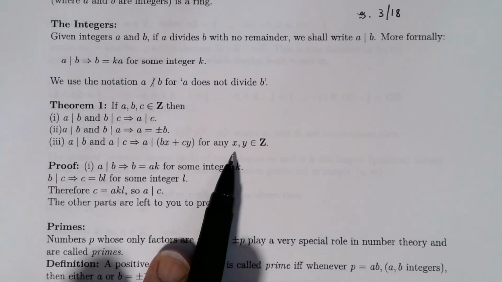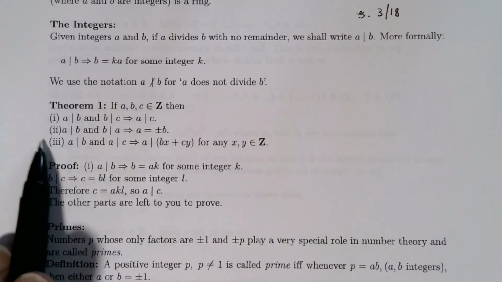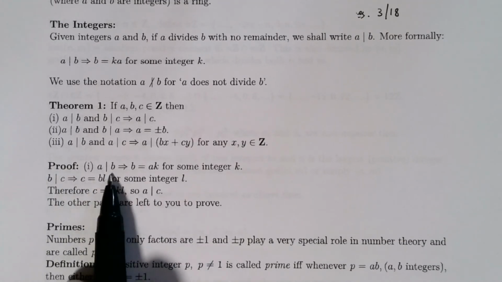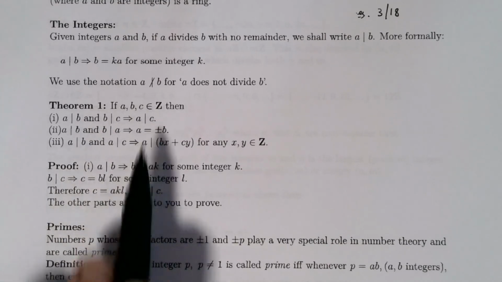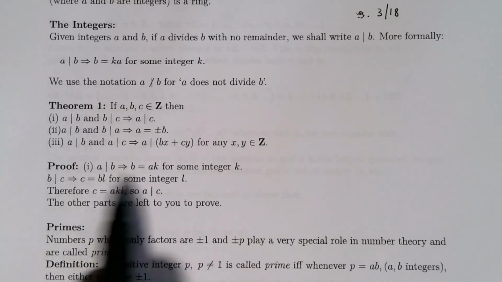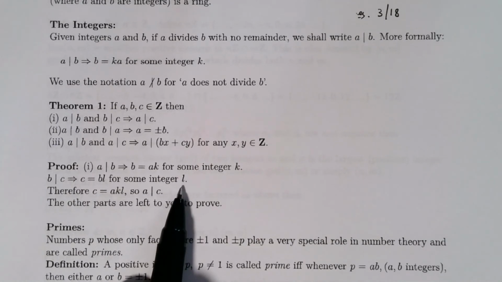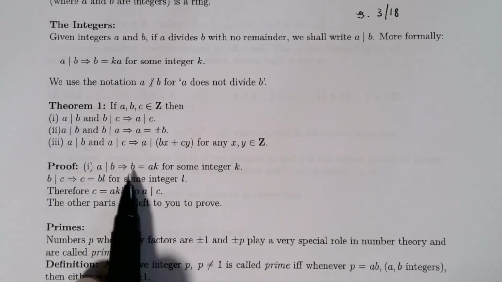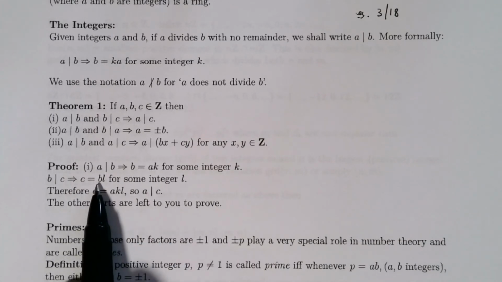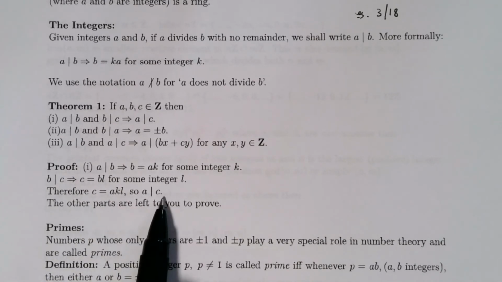I've just done a little proof of the first one, just to show you how to set these out. You should have a go at doing proofs of the others yourself. So firstly, if A divides B and B divides C, we want to show A divides C. So if A divides B, then B is some multiple of A, say B is AK. B divides C, then C is some multiple of B, say C is BL, for some integer L. And I can simply substitute, replacing B with AK in here. So I get C is AKL, and that means C is some number times A. So A is a factor of C. I'll leave you to prove the other bits.